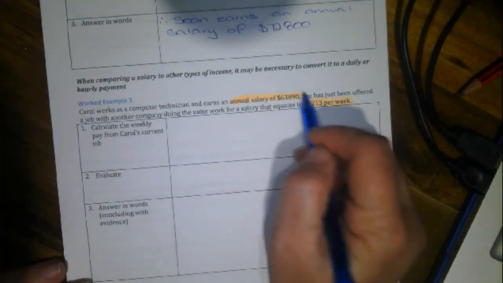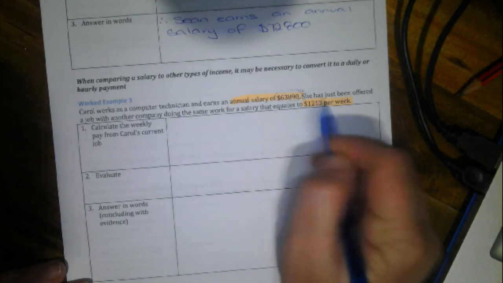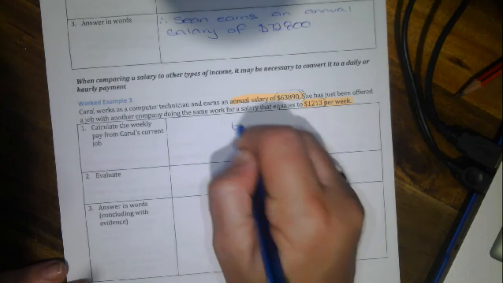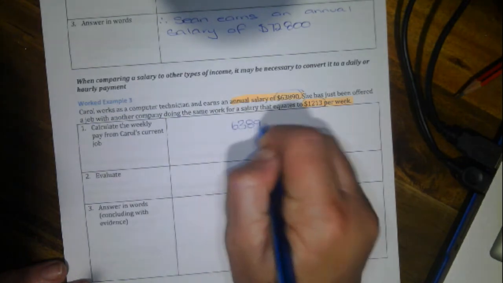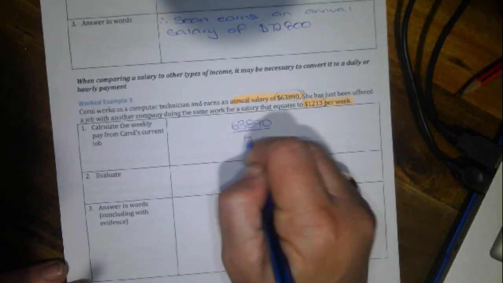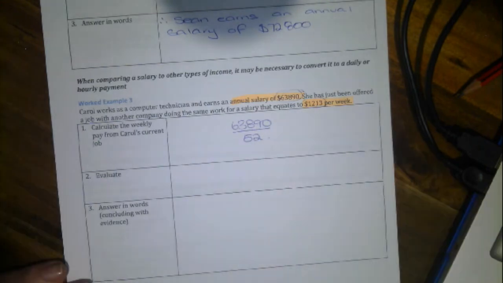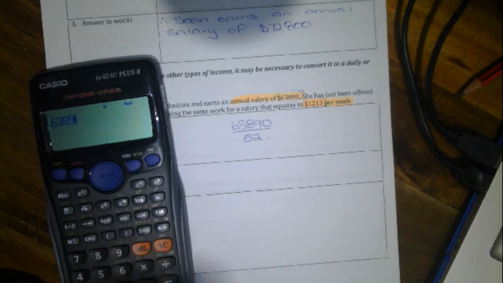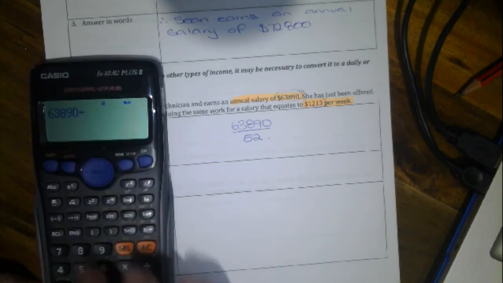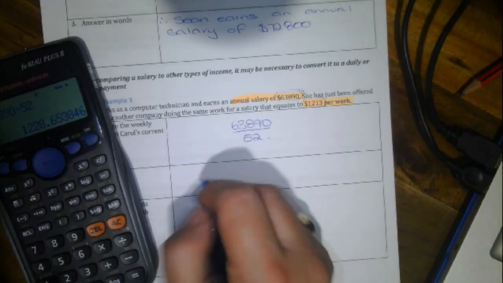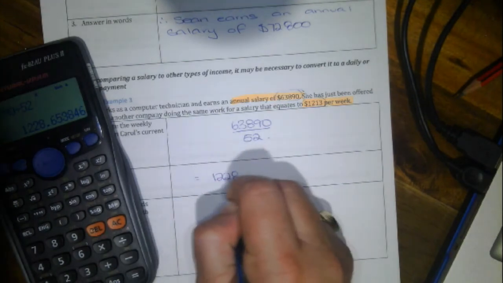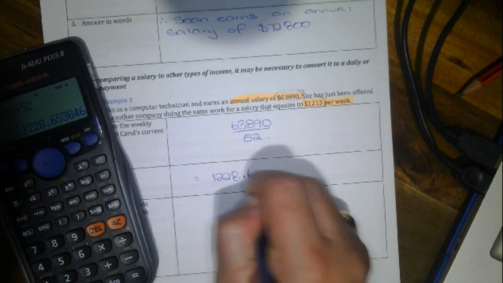So what we need to do is take this amount and change it to a weekly amount like this one. So we'll go 63,890 divided by the number of weeks in a year. So that roughly equates to 1228.65.